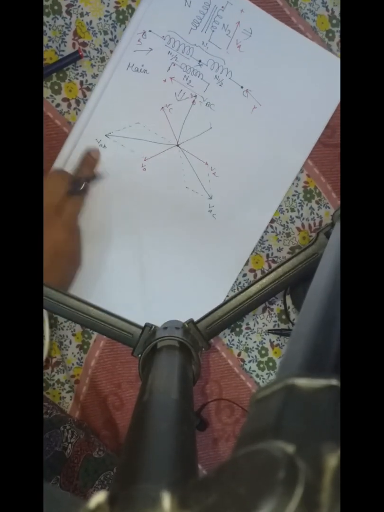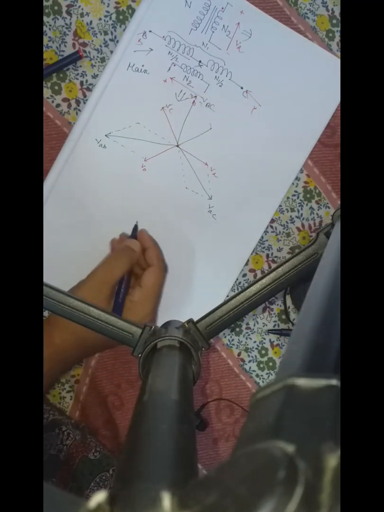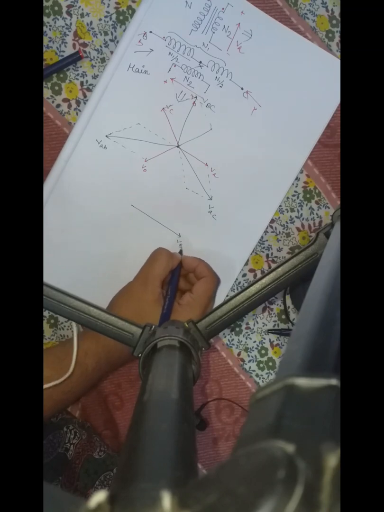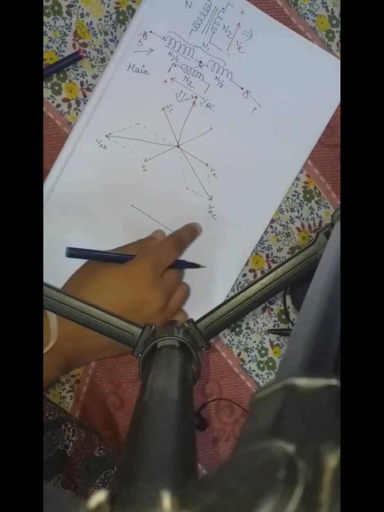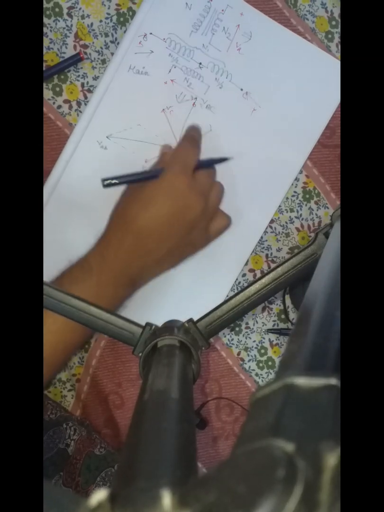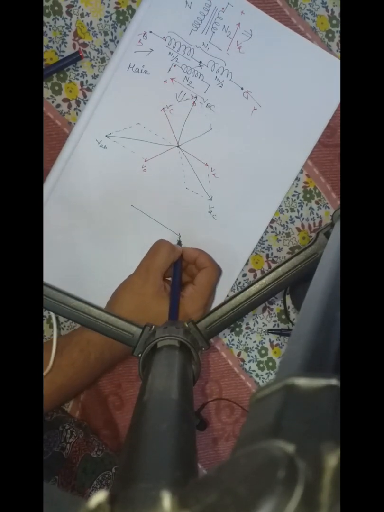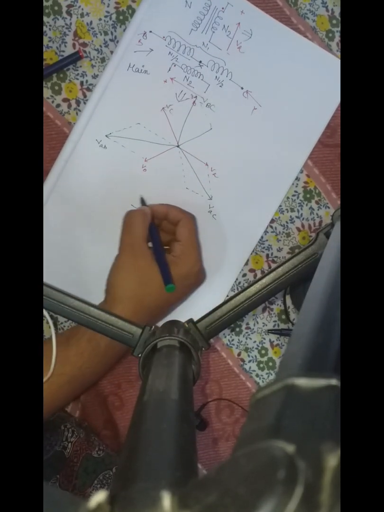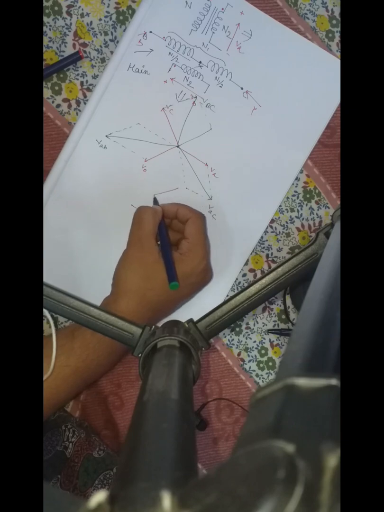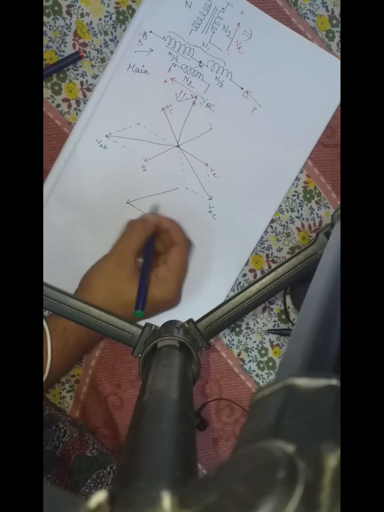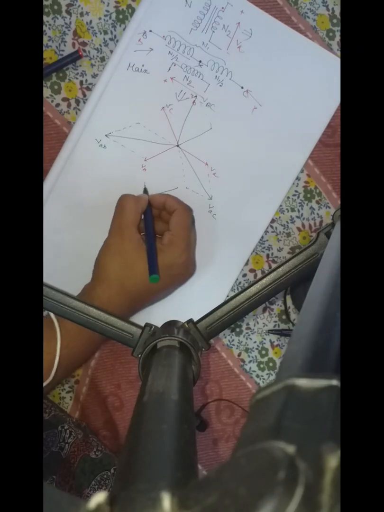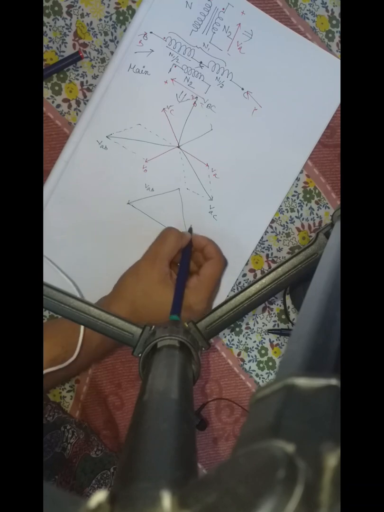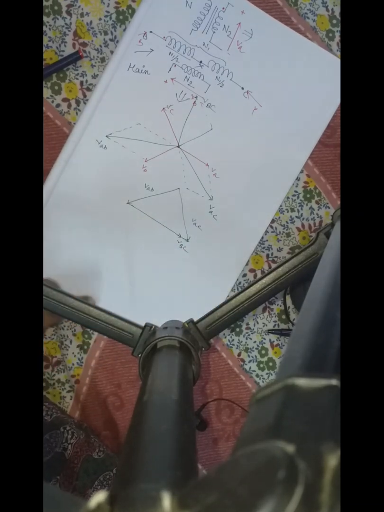So just we can write this. Suppose we take this as a reference, that is VBC here. This we take upper side, this is VAB, and this is VAC.